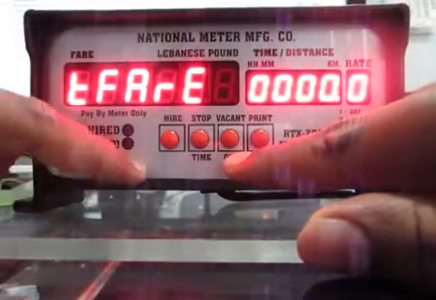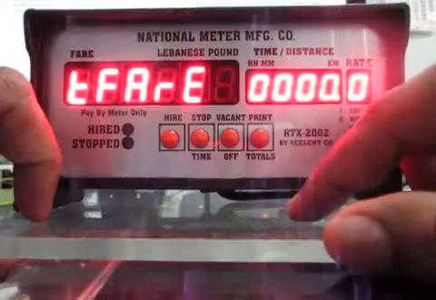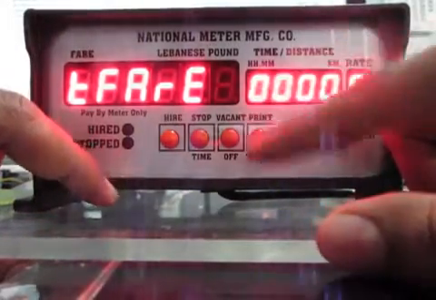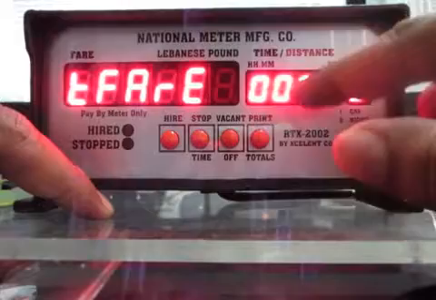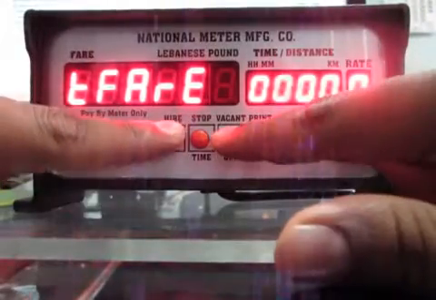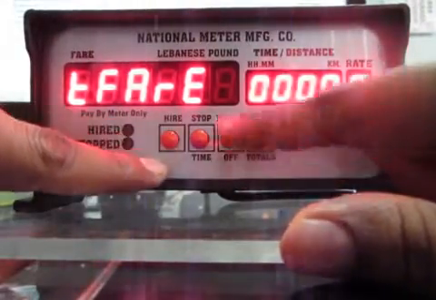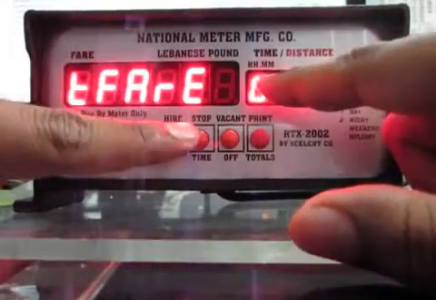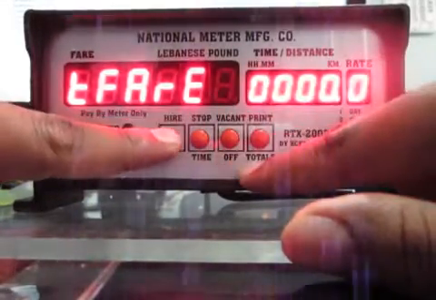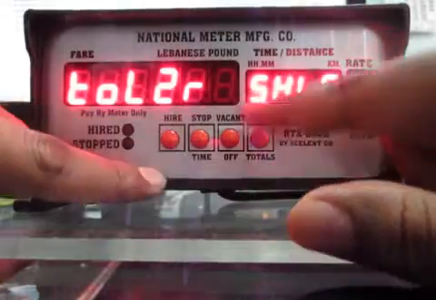If you run any trip after that, then that trip information will get stored in this shift totalizer. But if you want to see the history totalizer, to get back from this position to the totalizer menu, you have to press the hired key.